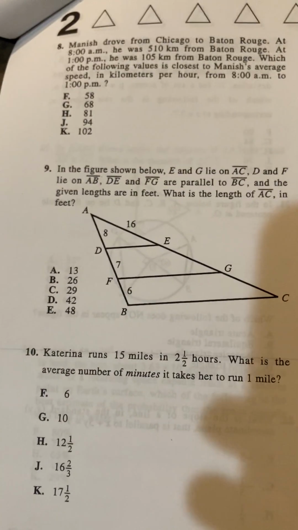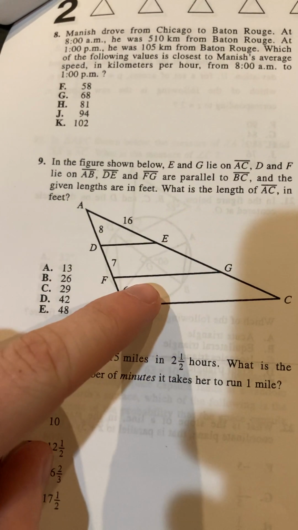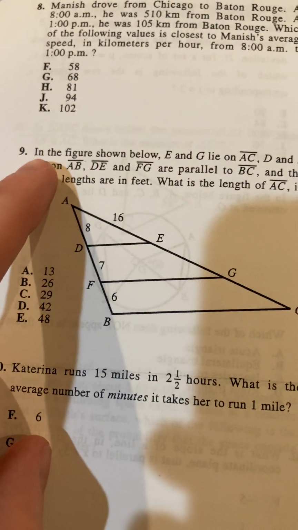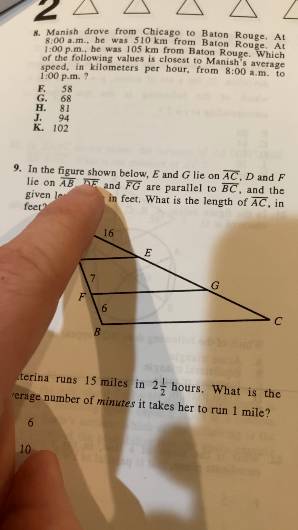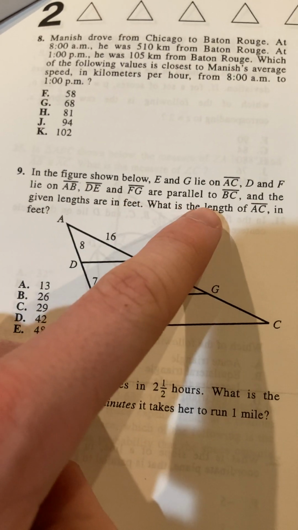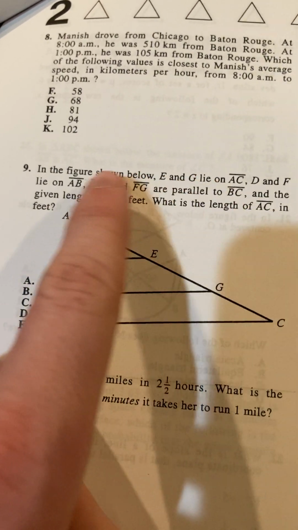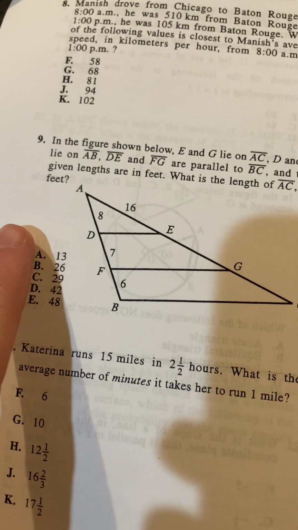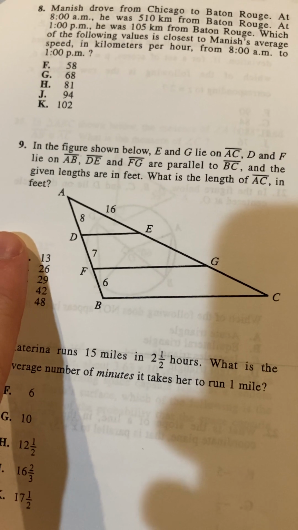So, the ACT test is designed to trip you up. As you can see in question 9, in the mathematics portion on this practice booklet that I have, in the figures shown below, E and G lie on line AC, D and F lie on line AB, line DE and line FG are parallel to line BC, and the given lengths are in feet. What's the length of line AC in feet? So that's a lot. And a lot of it doesn't actually matter. That's where the tricky part of the ACT comes to get you.